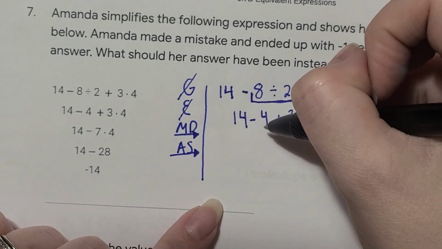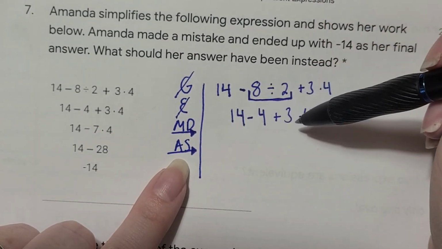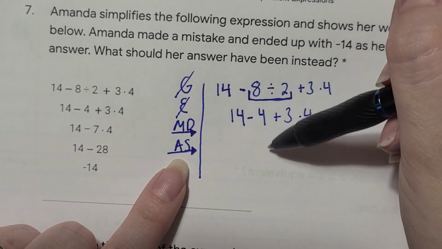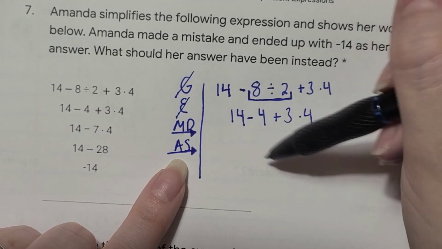So on your next line, using GymDOS, go decide what happens next to solve, and then finish solving to find your final answer.